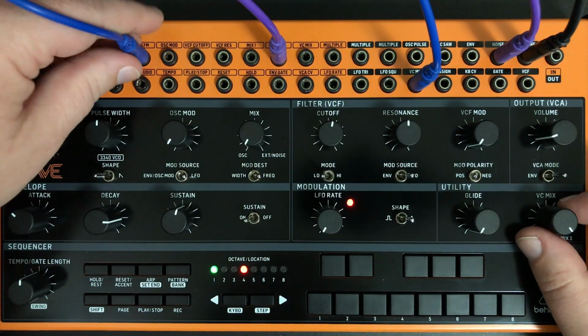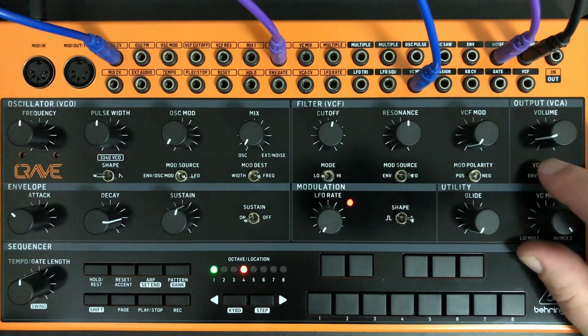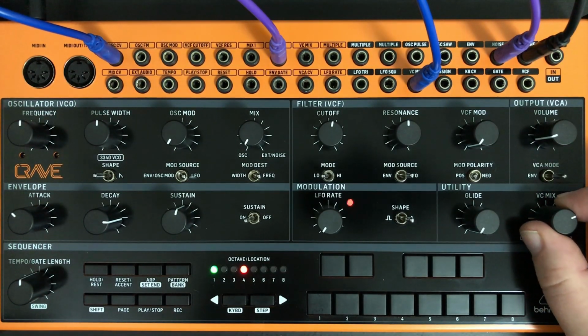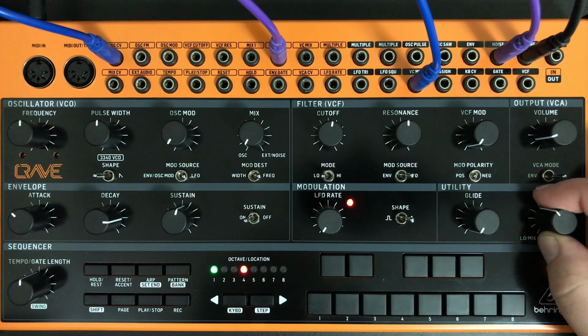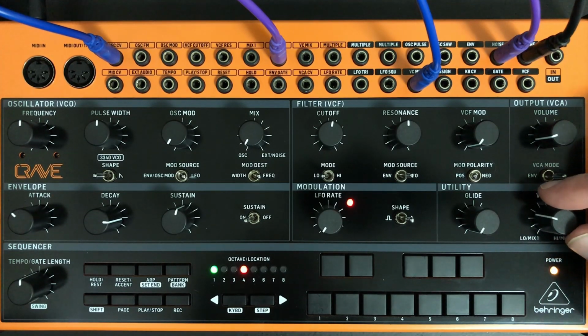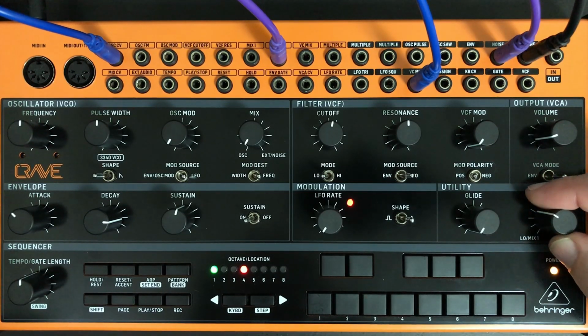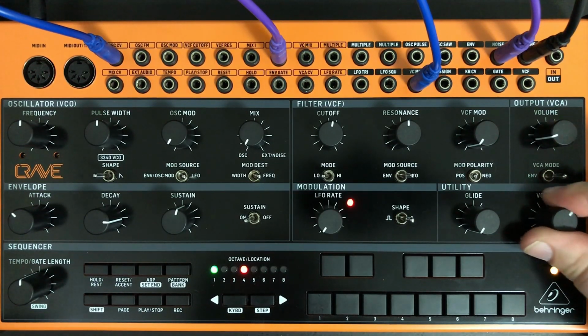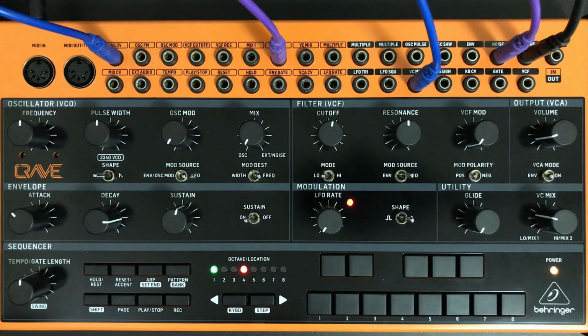Sent it to oscillator CV. Much more pronounced effect because oscillator CV has an exponential change attached to voltage input. So you can hear the pitch go up, and it just kind of turns into this shout. And I don't have to control that using VC Mix.